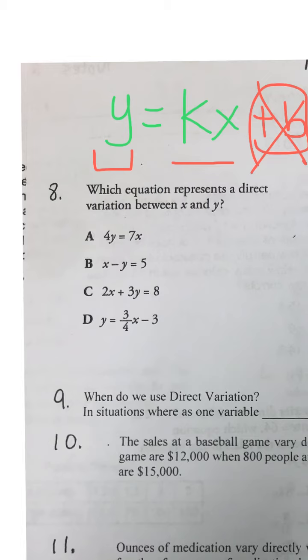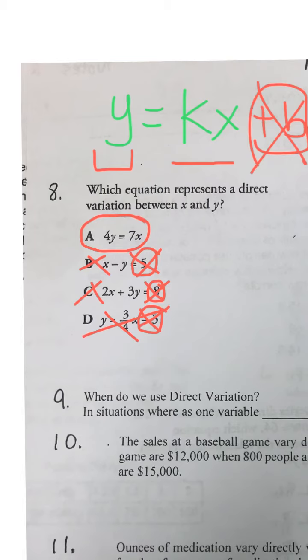Well, D is out of the question because of this. So that's wrong. Now, B, I see an x and a y, and that's okay, but I see this 5 by itself. That's part of the y-intercept, so that's wrong. And C, 2x plus 3y is fine, but then I see 8, and that is wrong. So C is off, and my only answer would be A, because I see a y and an x and nothing else.